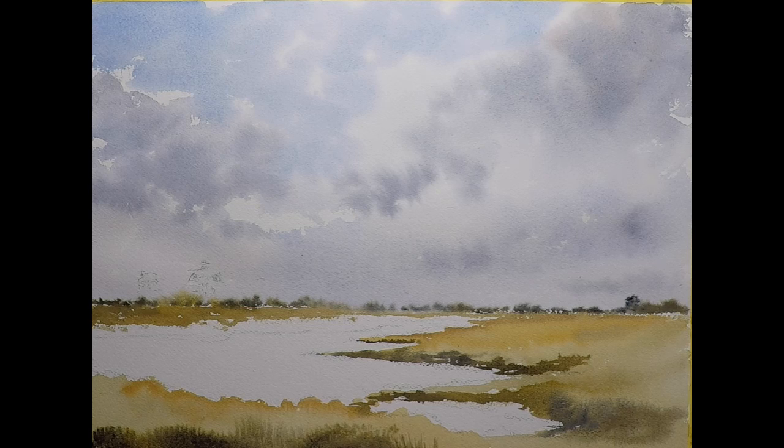Here I'm using a fan brush to give a spiky effect to some of the foreground grasses, darker colours again, and just helping to give a little bit of texture and different tone texture to the foreground, so it's not all one colour, not all one type of brush stroke. So that gives extra added interest to the painting.